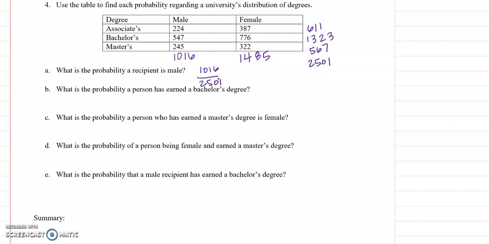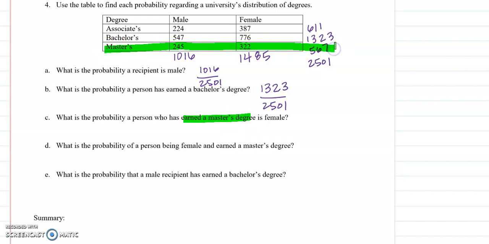What is the probability a person has earned a bachelor's degree? This time you're looking at the bachelor's degree row. So that's 1,323 over 2,501. What is the probability a person who has earned a master's degree is female? This is where the conditional probability comes in, because the condition is earning a master's degree. So you're looking at this row. There are 567 people that have earned a master's degree, and the probability that they're female is 322 over the 567.